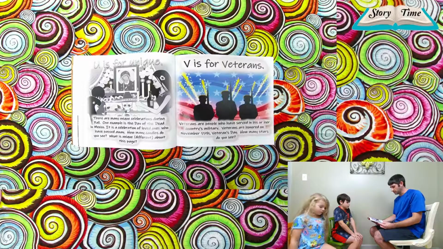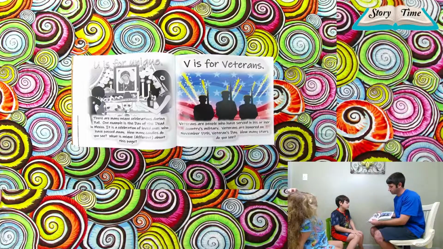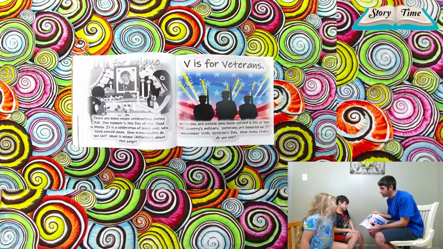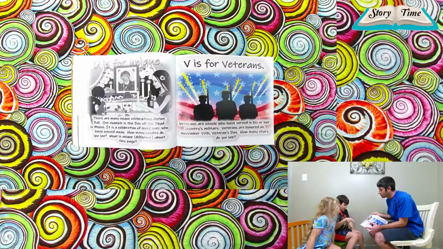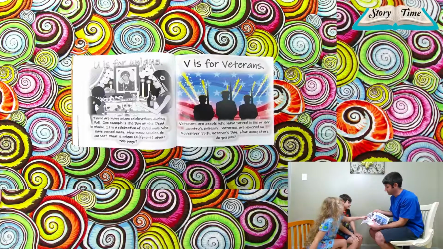What is unique, different about this page? What's different about this page than the rest of them we've seen? There's no color. It's in black and white, it would be called.